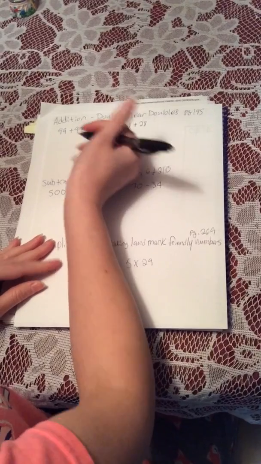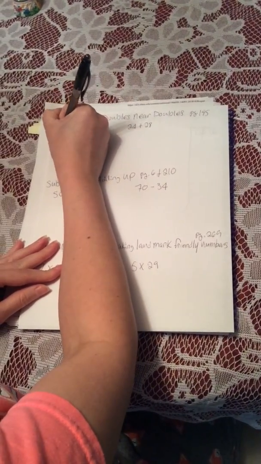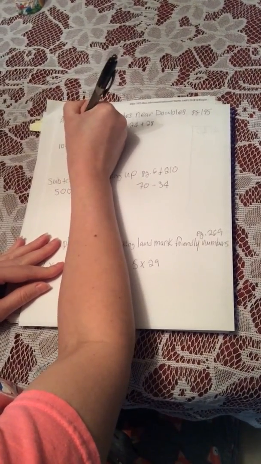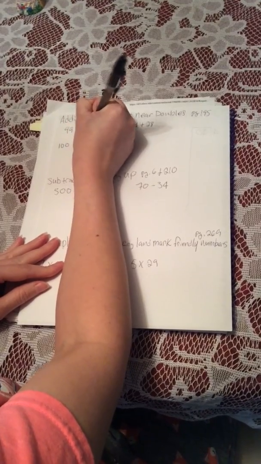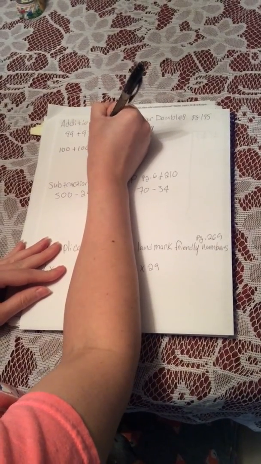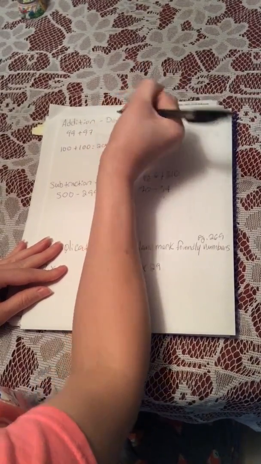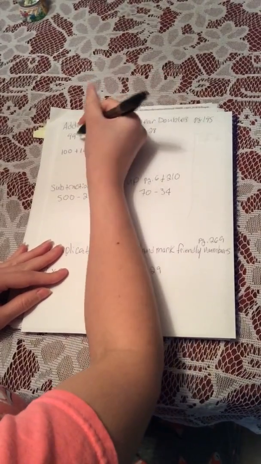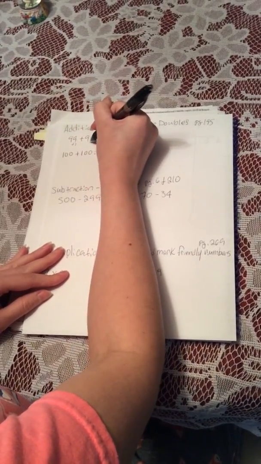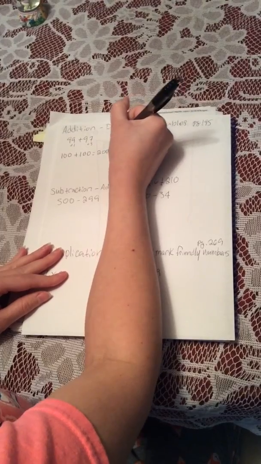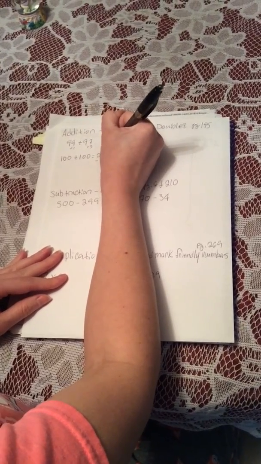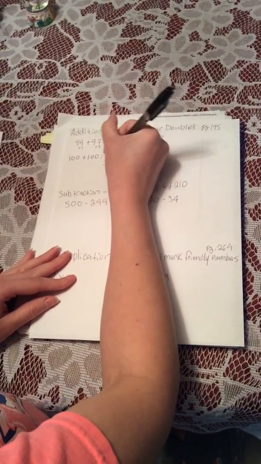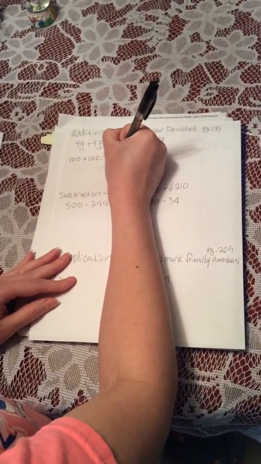So in my head, I made them both 100. So it's 100 plus 100, which equaled 200. And then since I added 1 here and 3 here, that equals 4. I take away 4, and that leaves me with 196.